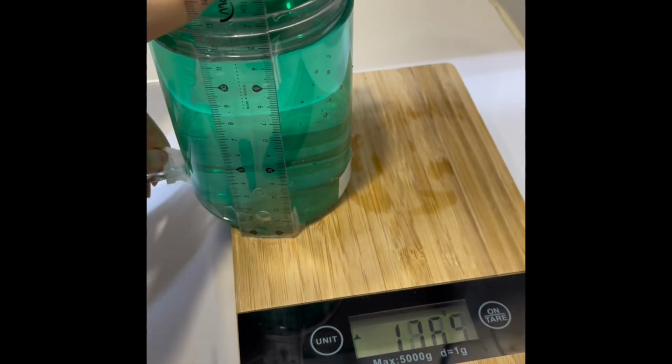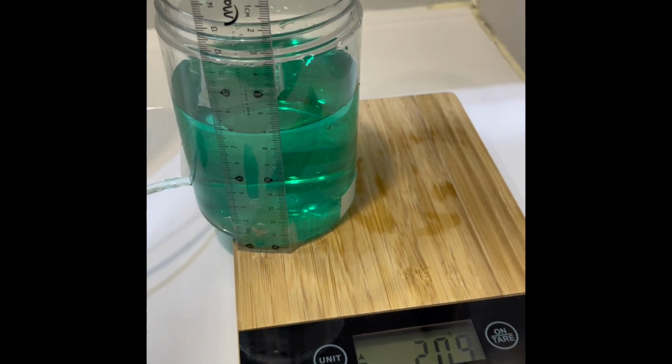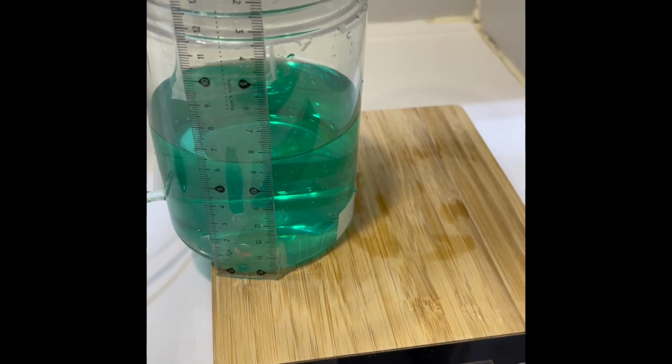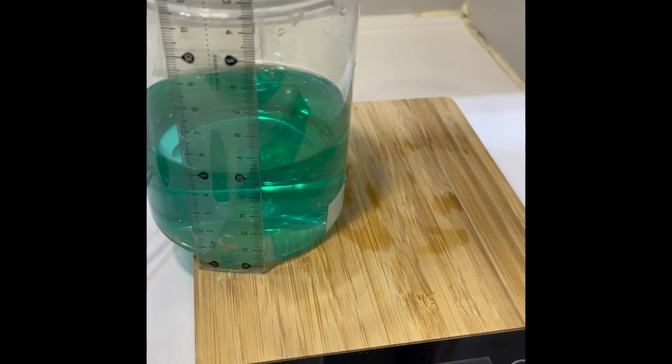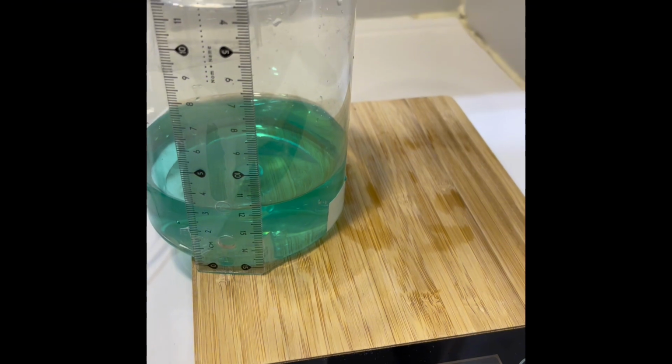In order to demonstrate a case where the assumption that container area far exceeds the hole area cannot hold, we conducted the same experiment using a smaller container. Notice how the water level of this container lowers significantly and betrays the prediction that H1 should be constant.